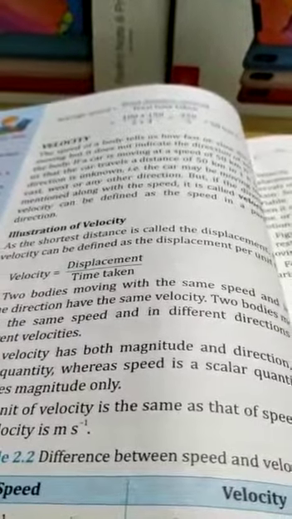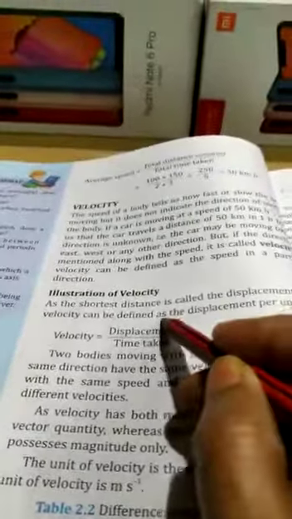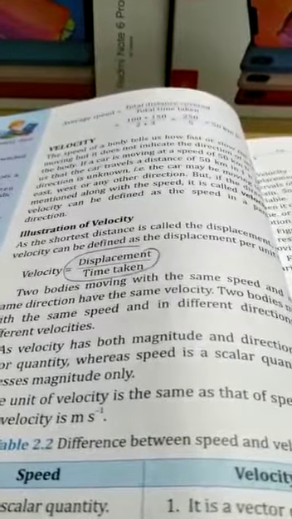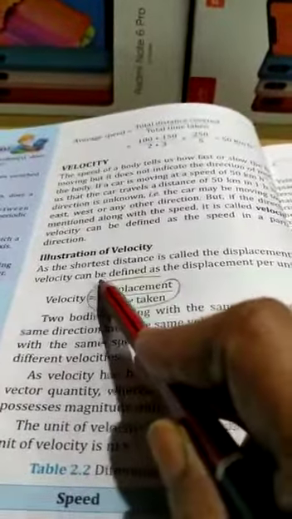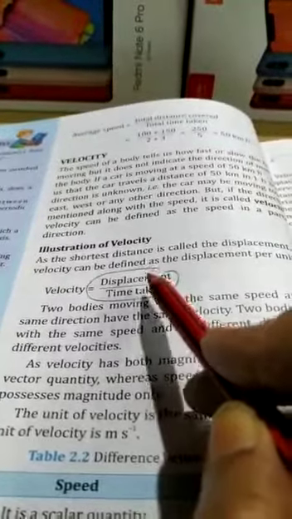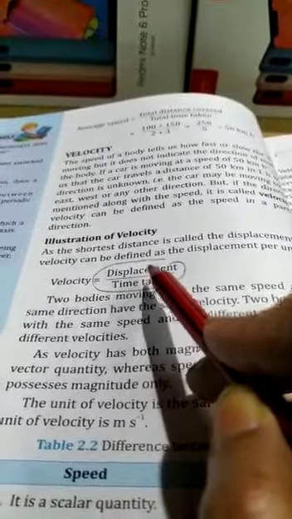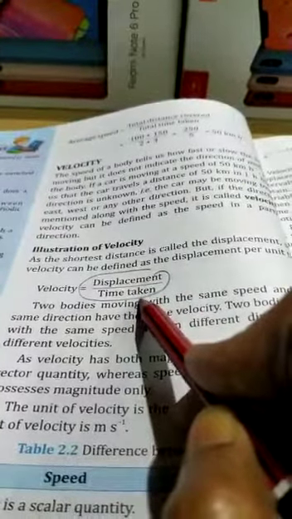In assignment number 10, I have already explained you velocity. Today we will derive the formula for velocity. So let's begin. As you all know, that shortest distance is called displacement, and velocity can be defined as the displacement per unit time. So the body which moves with the speed along with the direction and the time taken to cover that distance is known as velocity.